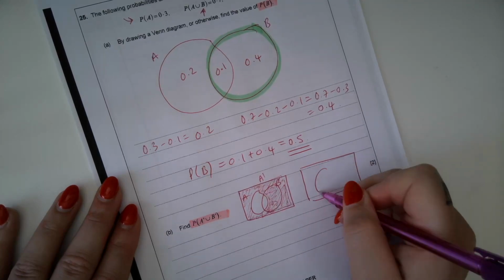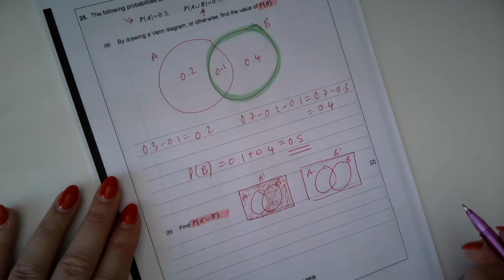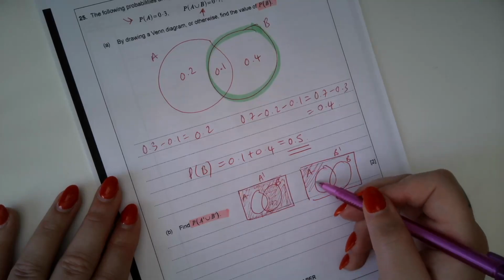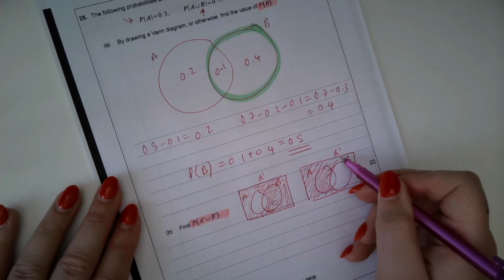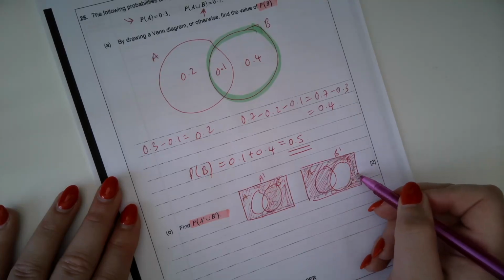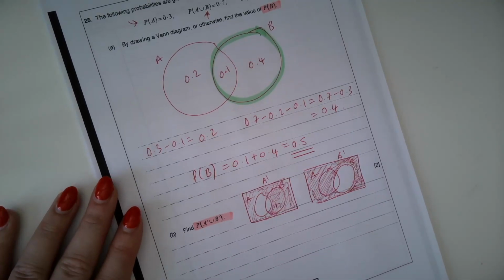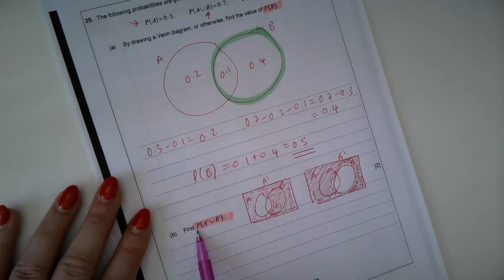B complement is everything not in B. So it would be all of this information there. Okay? So this wants the probability that it's not in A or it's not in B.